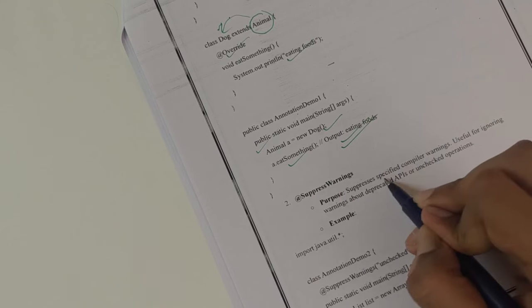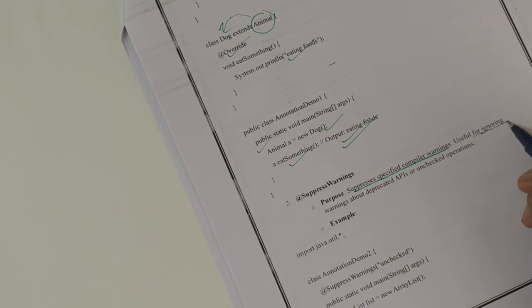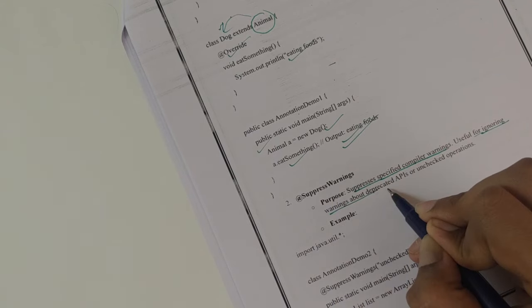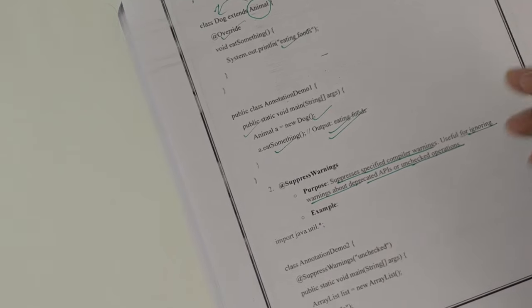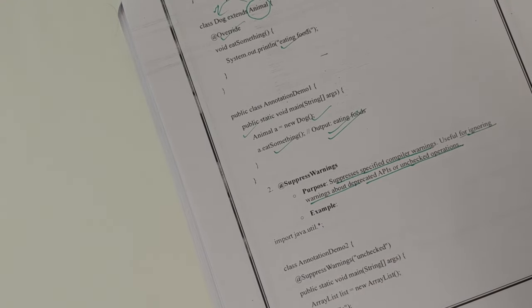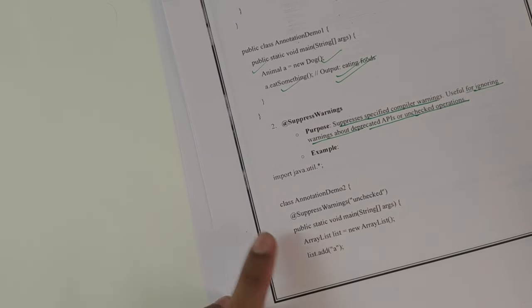Next, we have SuppressWarnings. SuppressWarnings generally suppresses specified compiler warnings, useful for ignoring warnings about deprecated APIs or for unchecked operations. Nothing but you are trying to suppress some kind of compiler warnings. It is also useful for ignoring warnings generated by deprecated APIs or for some unchecked operations. So here is the code for that.